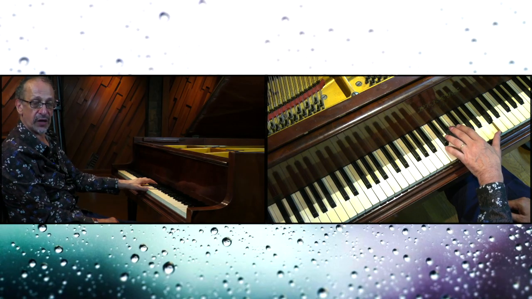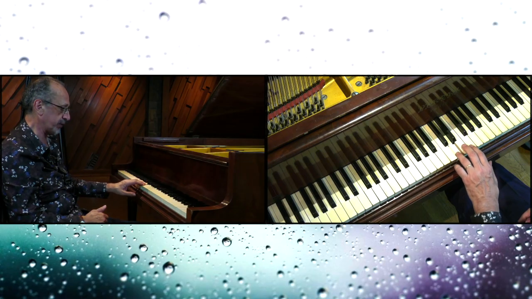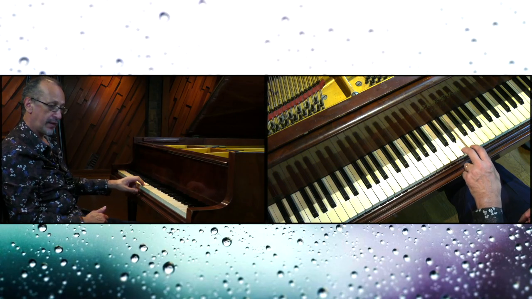Why is it called diatonic? Because it has both whole steps and half steps. This is a whole step. That's a whole step. That's a half step.